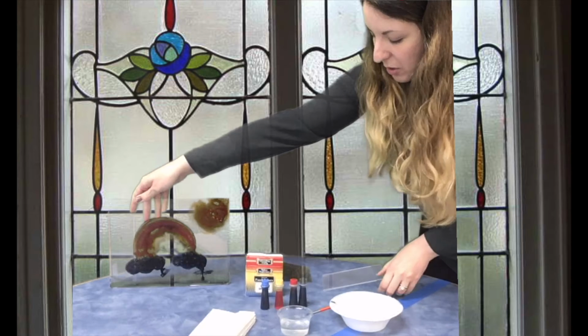But it's really cool. As you can see, I'm putting my hand behind it, behind the sun, and you can see that sort of like stained glass effect, which is pretty neat. Okay, so now it's time to get started. So we're going to use the picture frames that came in your grab and go kit.